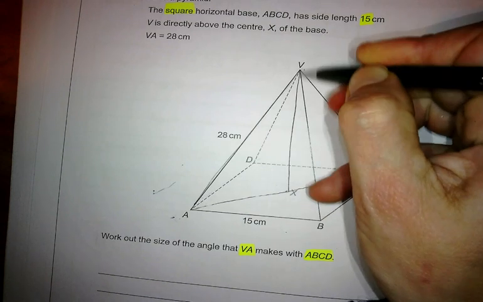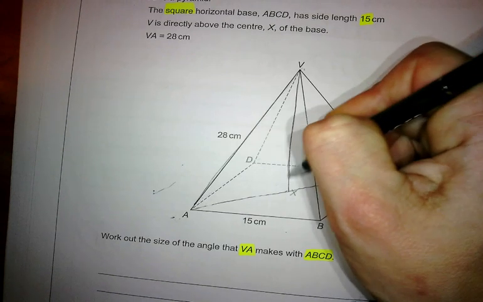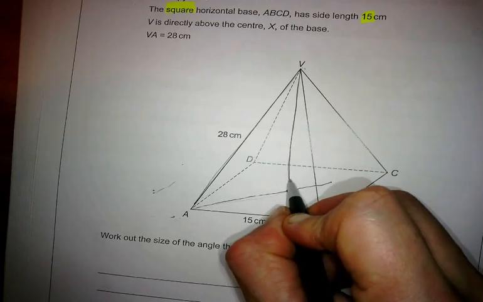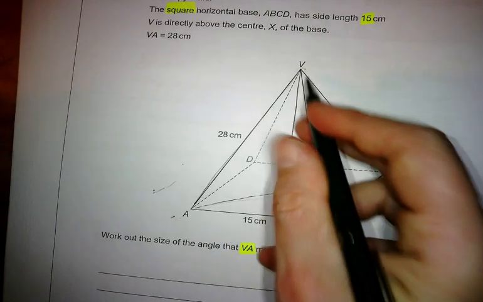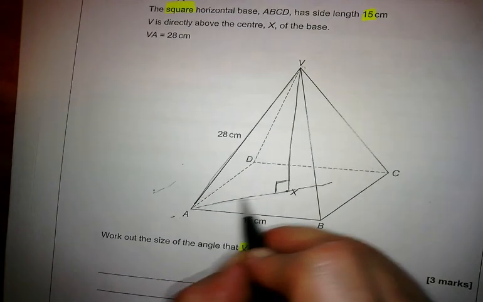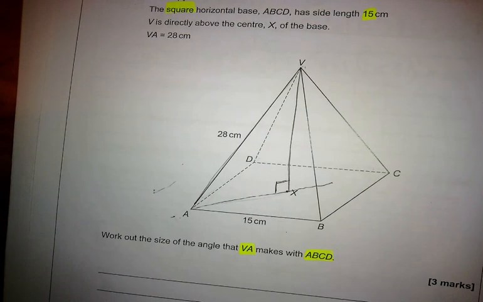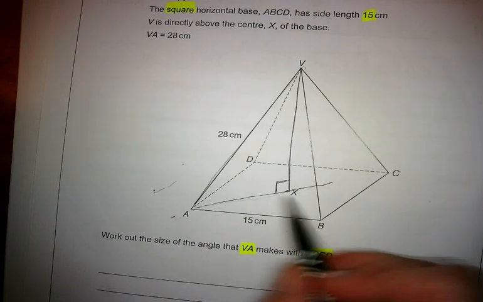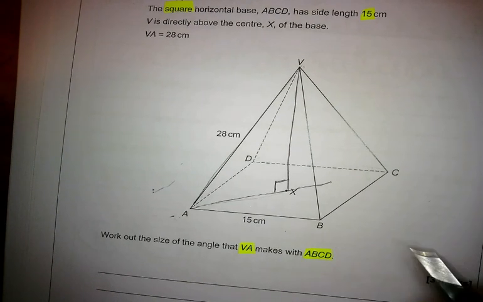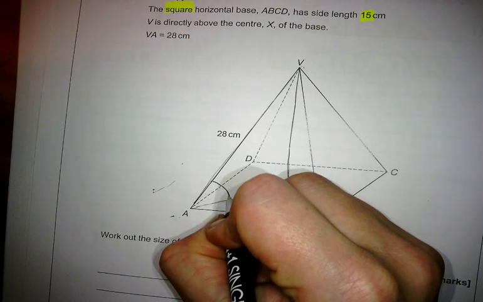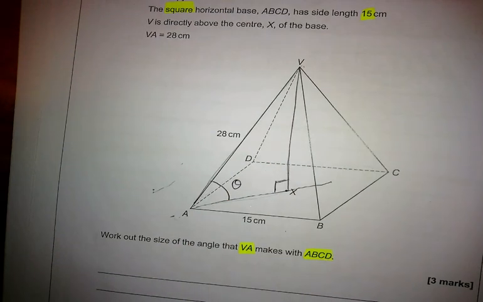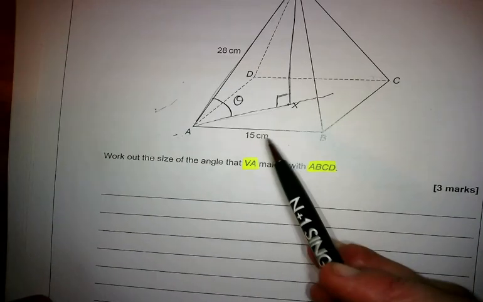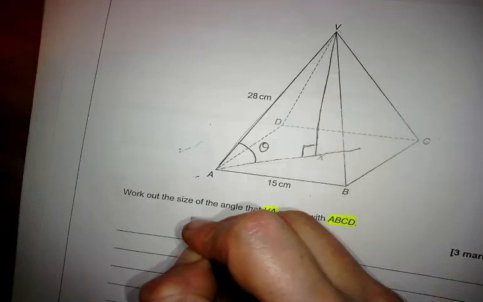My right-angled triangle is going to be this triangle, VXA, where this is the right angle, because VX is vertical and AX is a horizontal side. So that's going to be the triangle that gives me the angle between VA and ABCD. The angle that I'm going to need to find is this angle, so I'm going to call that theta. I'm going to draw that triangle out so I can see it clearly as if I'm looking at it from this direction. So it's going to look like this.